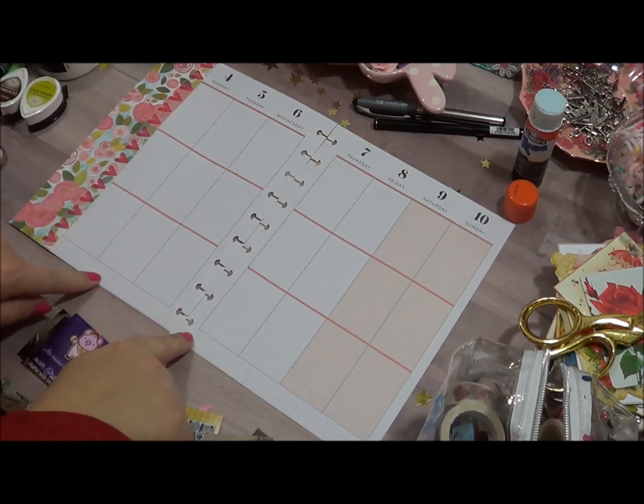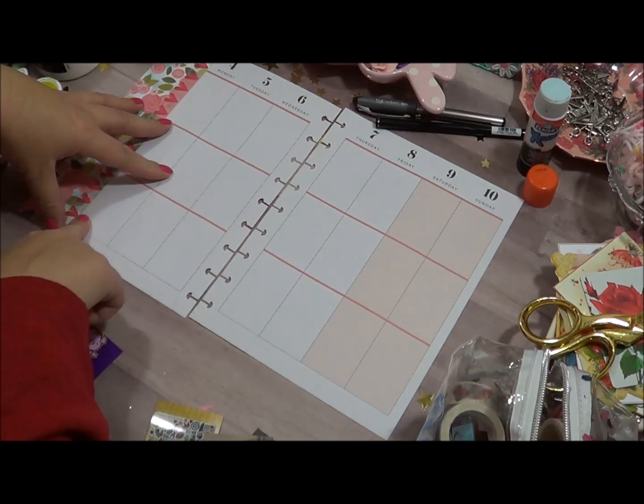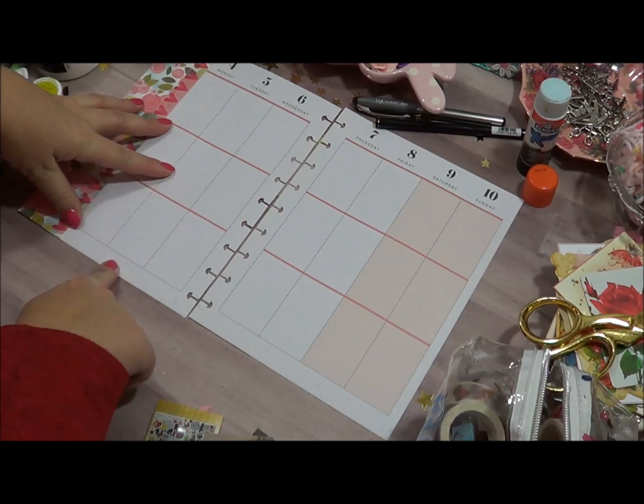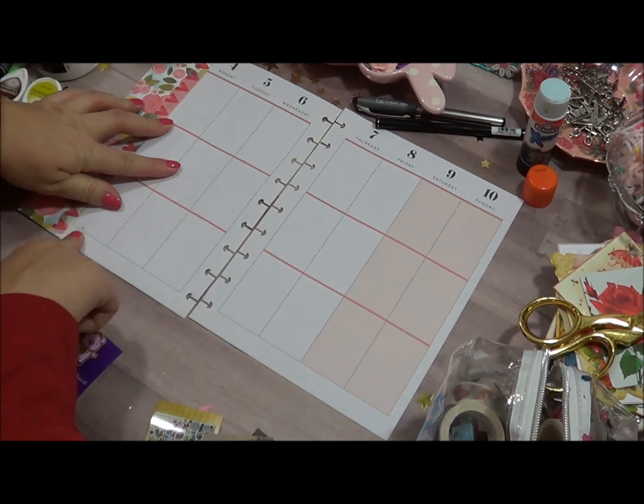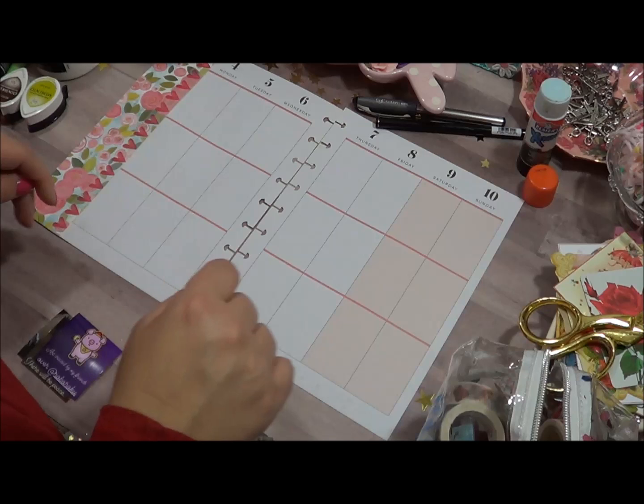Now a lot of times I'll come in here and cover this little area up down here, but I actually think it looks kind of cute. It looks like some little sparkles. Oh, I got glue right there. It kind of looks like some glitter, so I'm going to keep that on there.